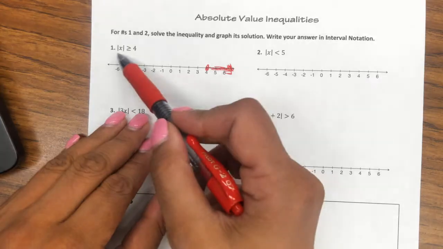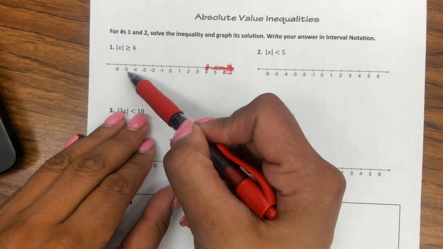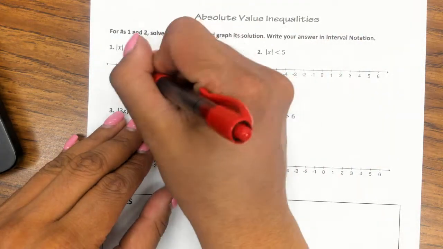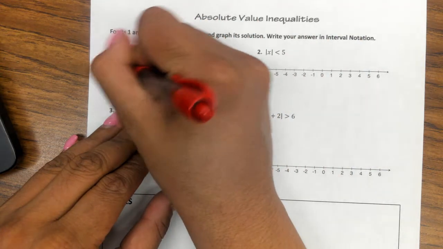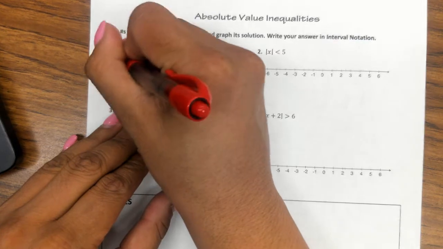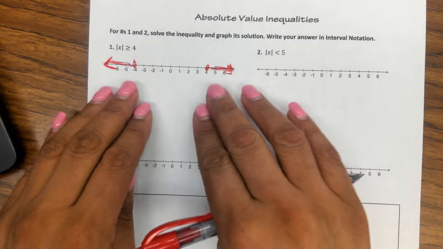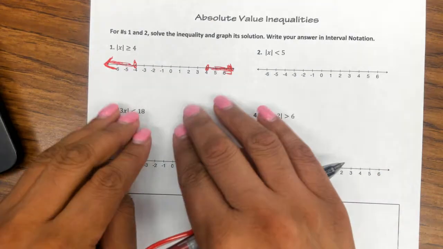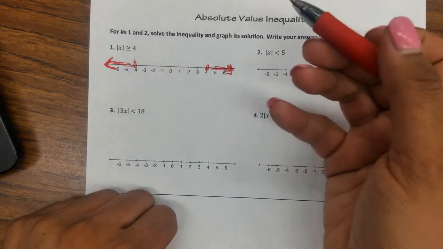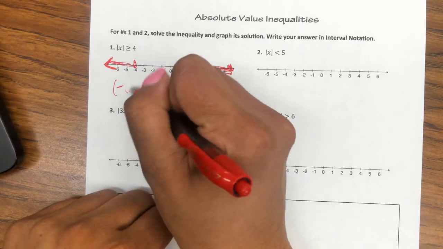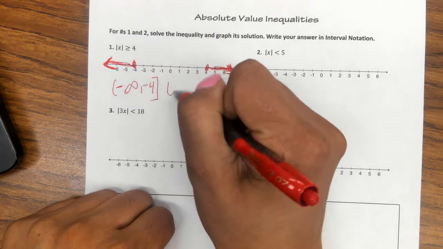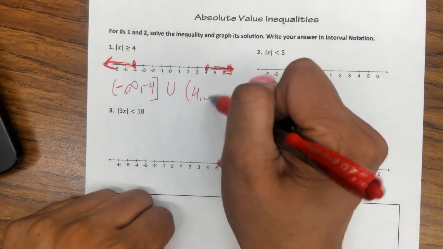But when we take the absolute value of, let's say, -5, it turns into +5, and +5 is greater than 4. So there are two parts to the answer, and because they don't overlap and don't share anything, we can't write it using an intersection. We're going to have to write it using a union. So this is from -infinity to -4, bracket on that, union, and this part is from 4 to infinity.